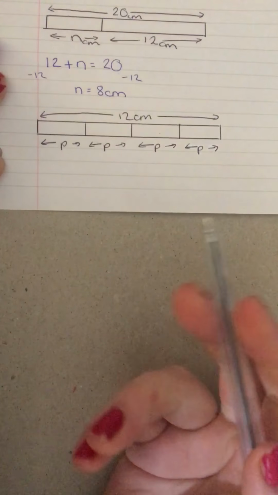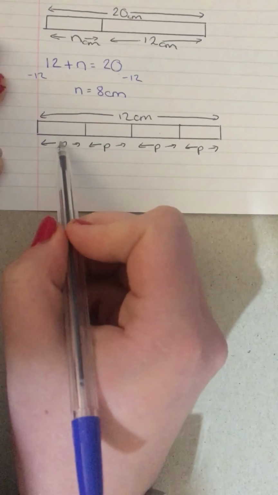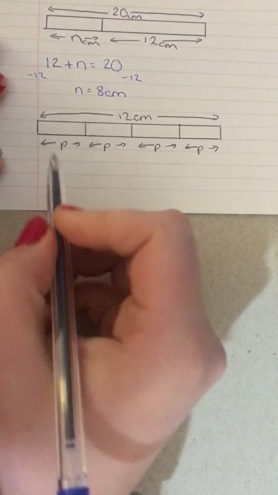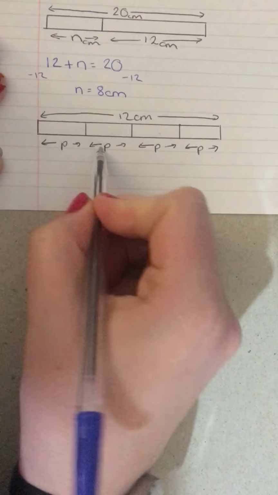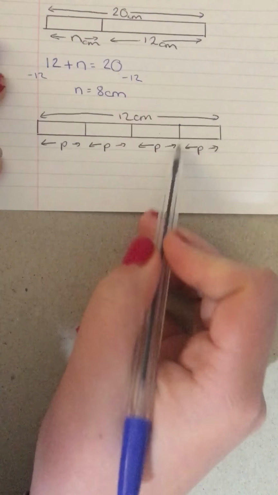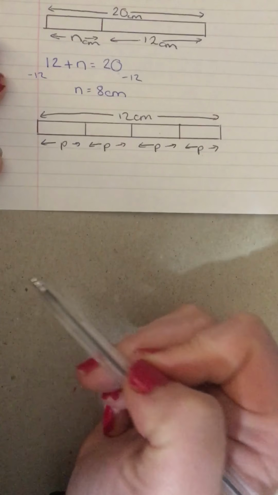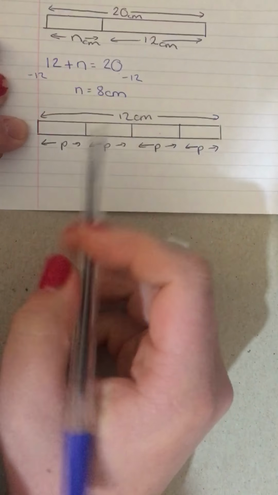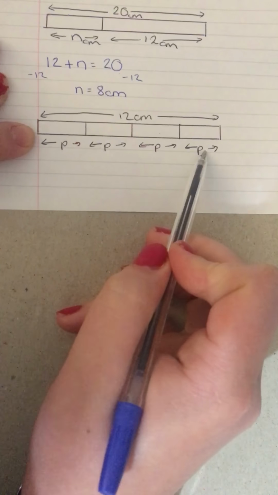Now, one thing you've got to be really careful of is if you have a letter that is used more than once, it has got to be worth the same every single time. So this p is the same size as this p, is the same size as this p, is the same size as this p. We couldn't say that that's 1, that's 1, that's 1, but this p is going to be worth 9. That doesn't make any sense. So if each section is worth p, that's telling us that each section is the same.